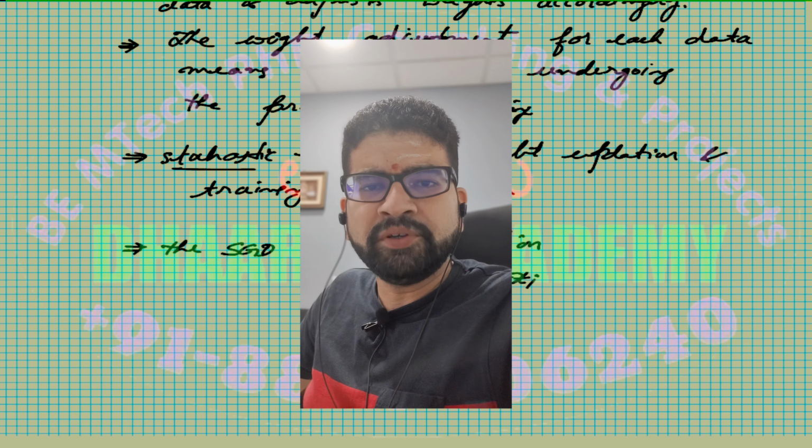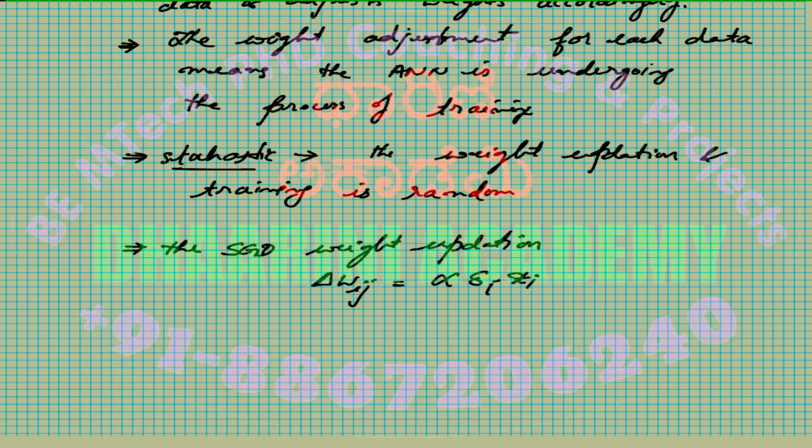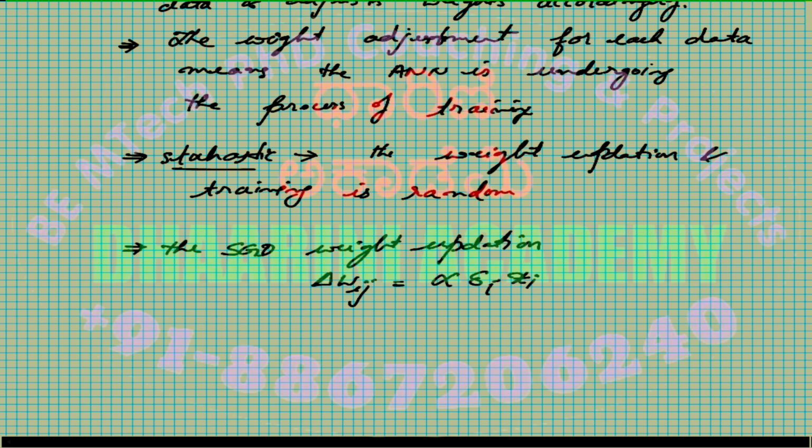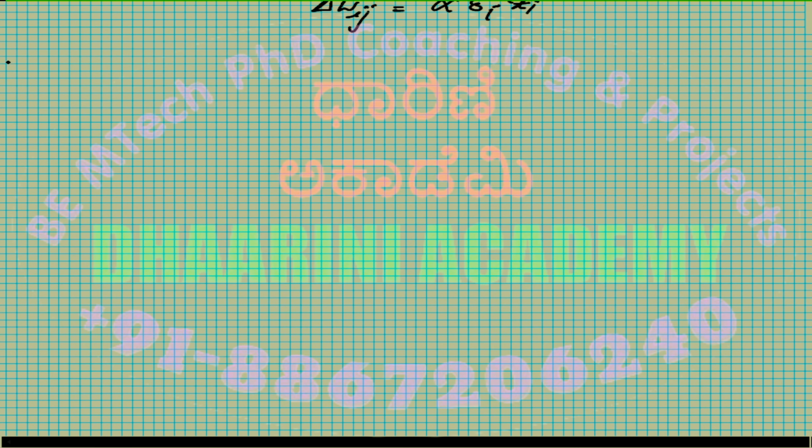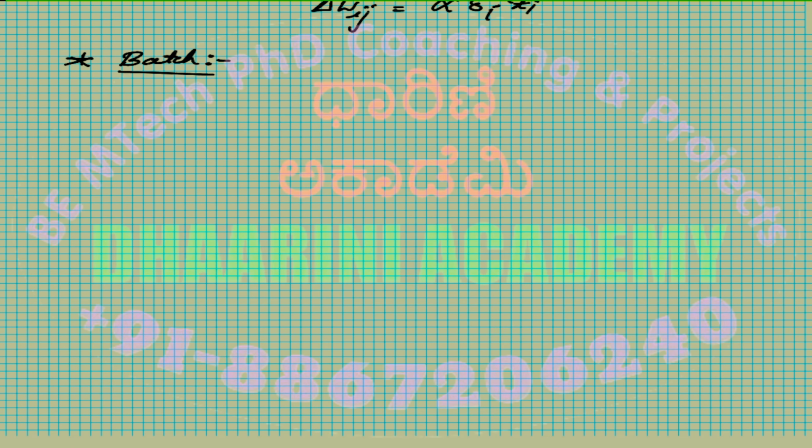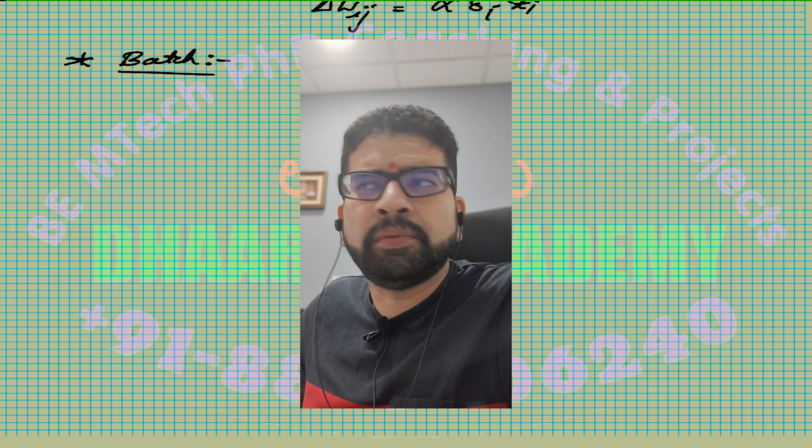Moving forward, let's go to the next commonly used term. This is called a batch. Now, you always have an option in training a neural network or any machine to convert the training data into a specific block of data.